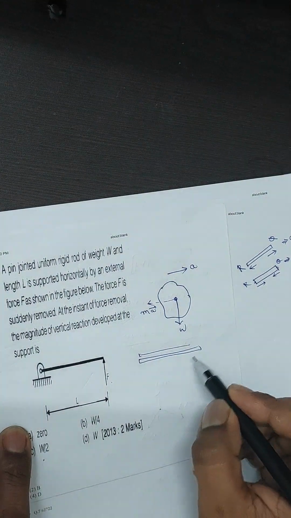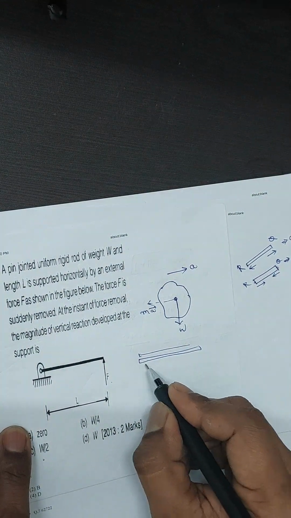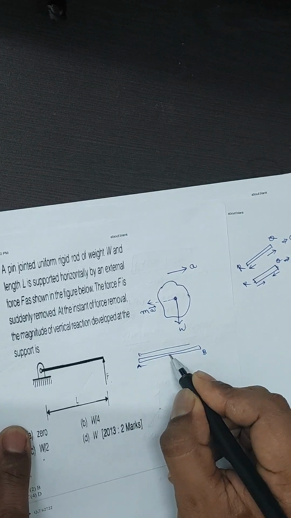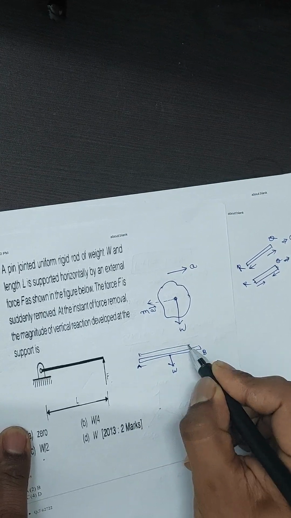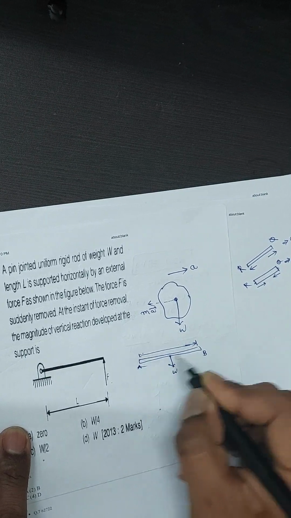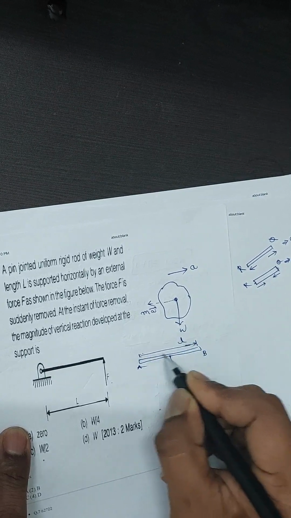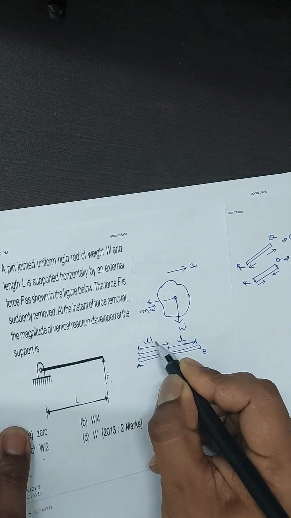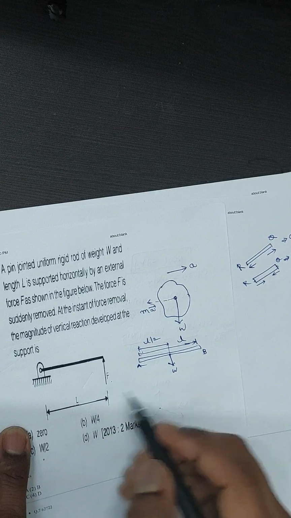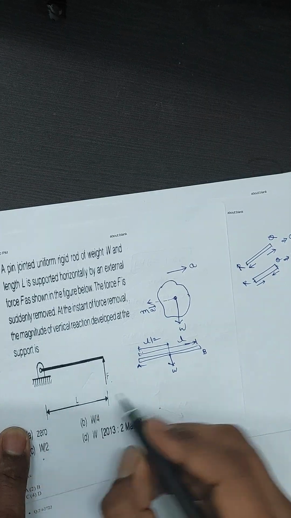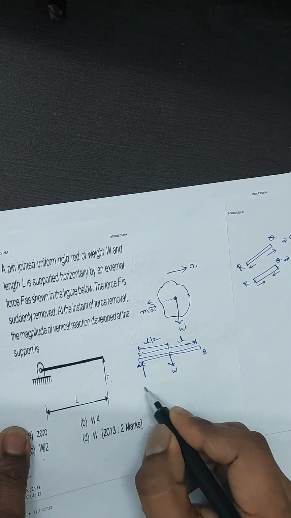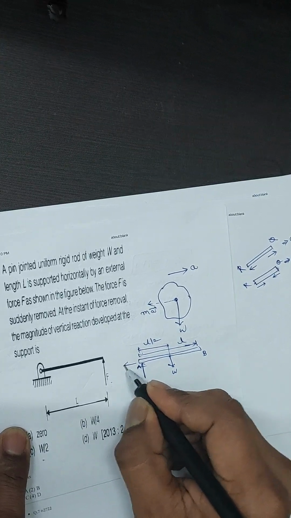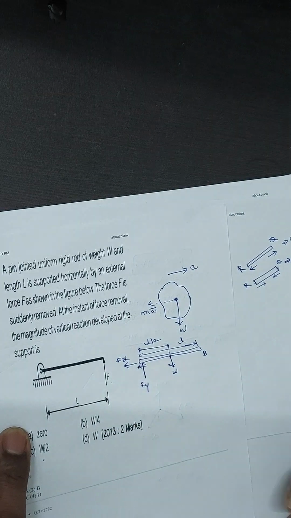That means there is a uniform rod, which I consider as AB, and the weight is acting at the centroid. If you consider the total length as L, then the distance from here to here is L by 2. This is a hinge support, so the reactions will be Fy and Fx.